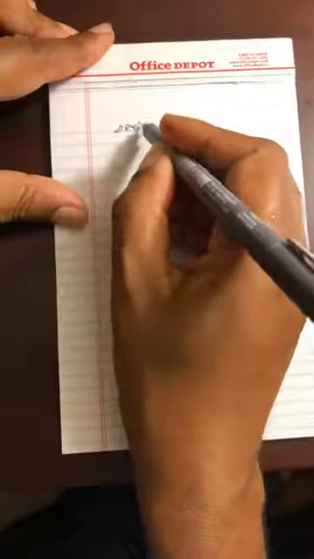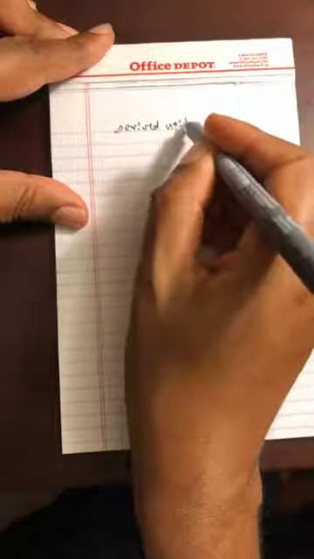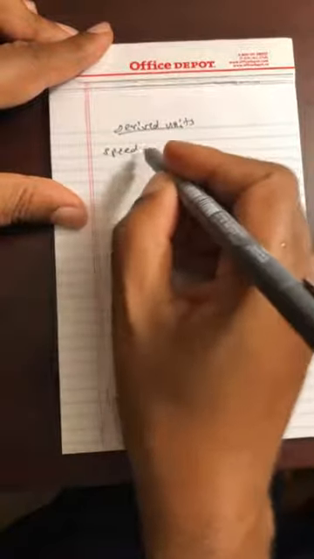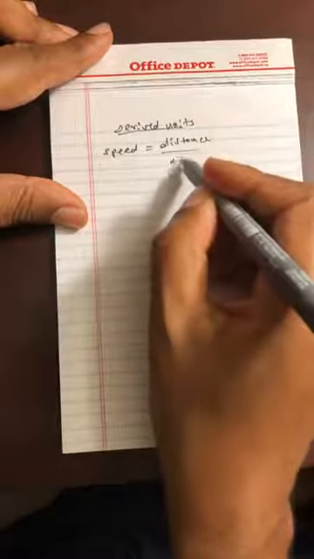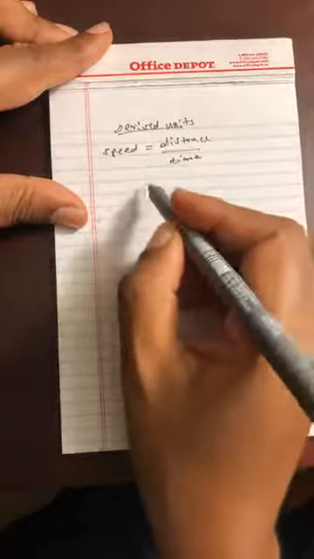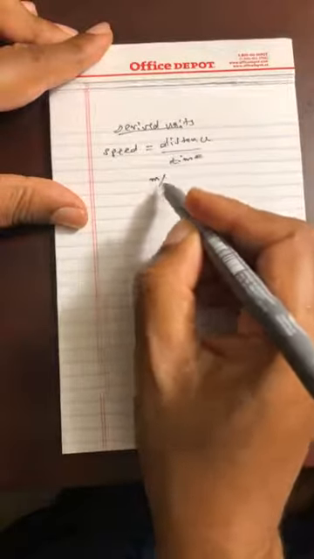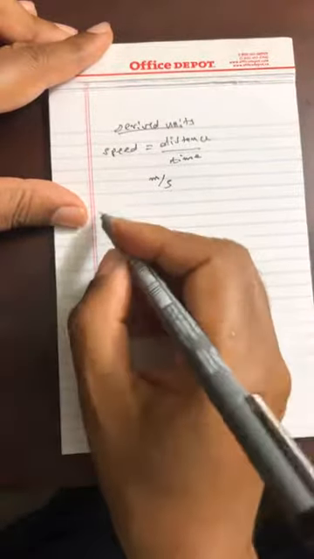And then let's look at derived units. These are units that can be expressed as a combination of fundamental units. In other words, they're combinations of fundamental units. For example, let's take speed, or average speed is defined to be distance divided by time. So the unit of speed is the unit of distance, which is meter, divided by the unit of time, which is second. So this unit is a derived unit because it's made up of the unit of length and the unit of time.